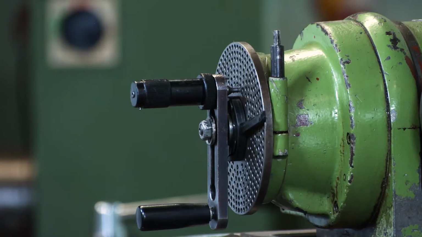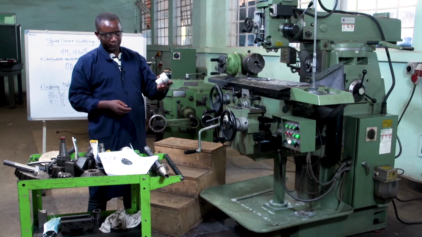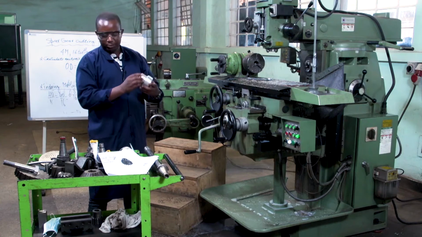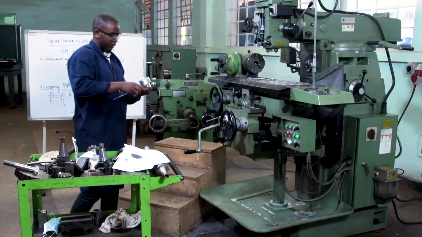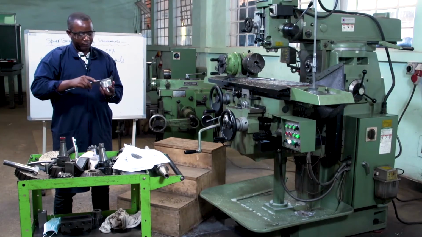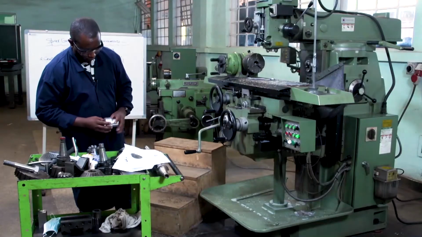So this blank gear has been done on a lathe machine. I think you have performed well. Your task has been done well. Let's check the outside diameter. This is 152. It's okay.